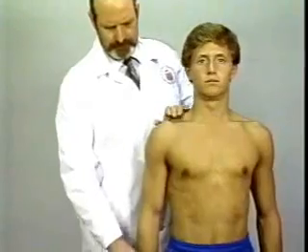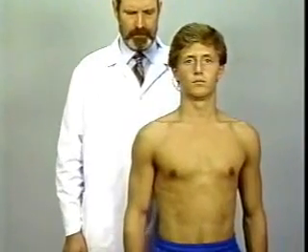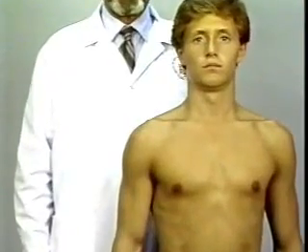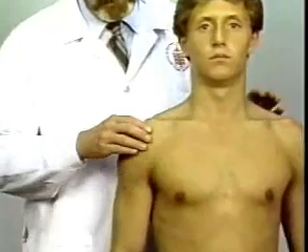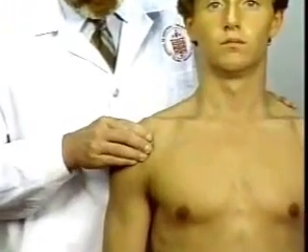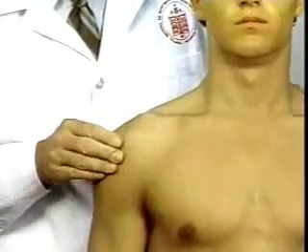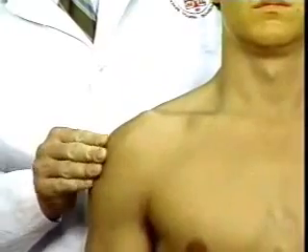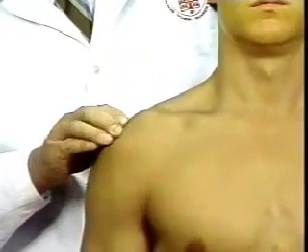This concludes the examination of the cervical spine, but the examiner is reminded that the examination of the shoulder region and upper extremities, as well as the neurological examination of the trunk and lower extremities, must be performed if cervical pathology is detected.